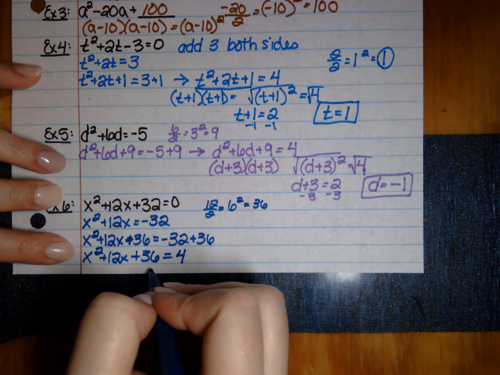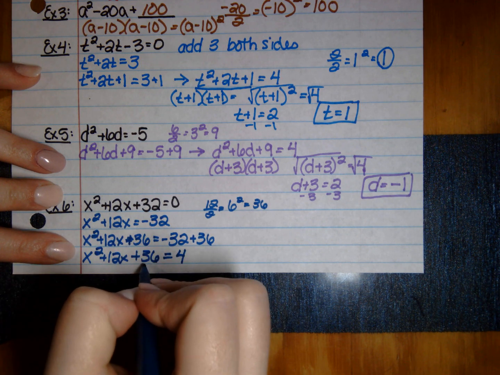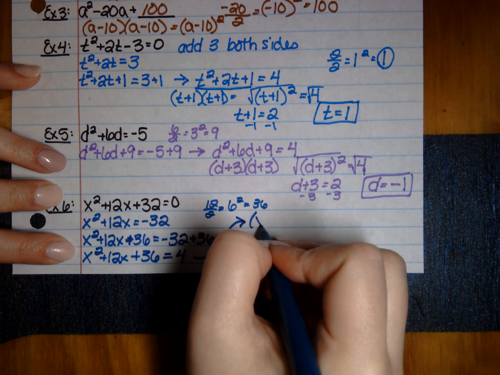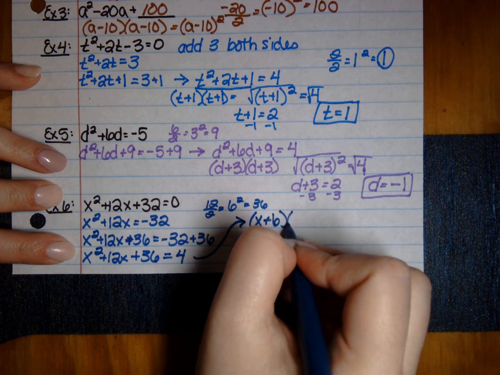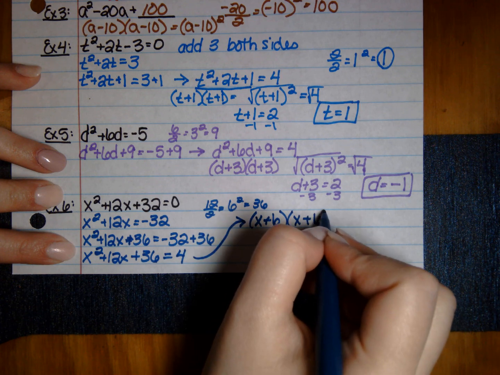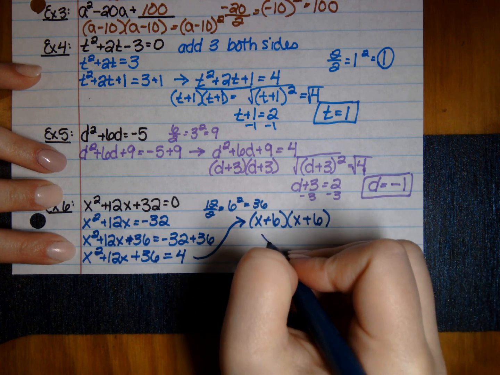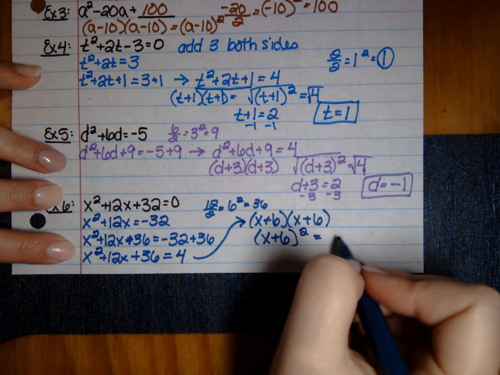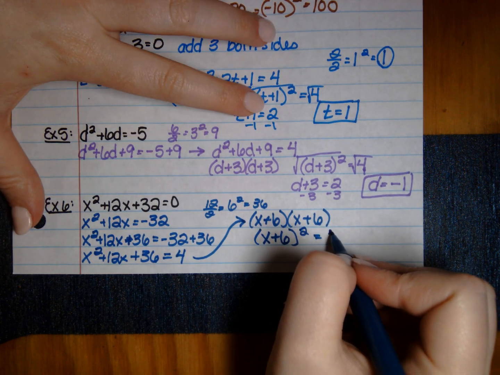So now I'm going to factor my left side, which is going to give me x plus 6 and x plus 6, which will be x plus 6 squared, and that's all going to equal 4.